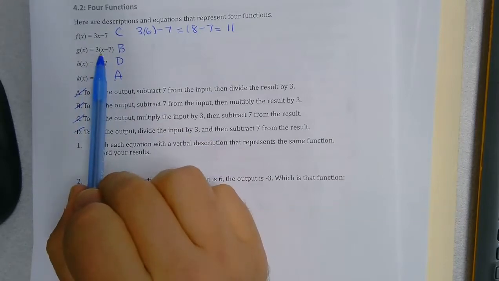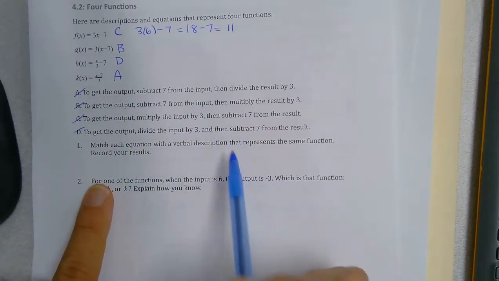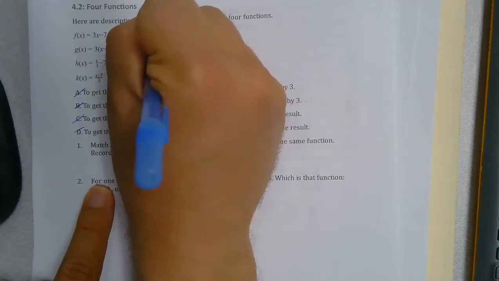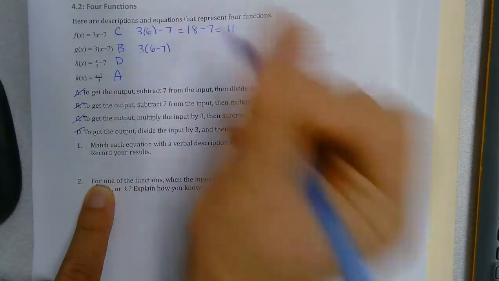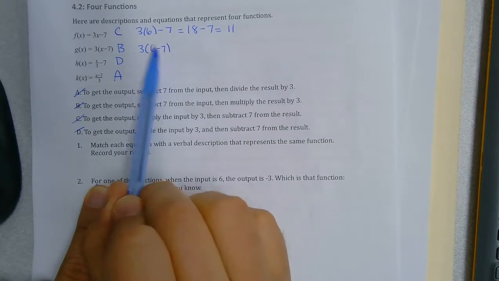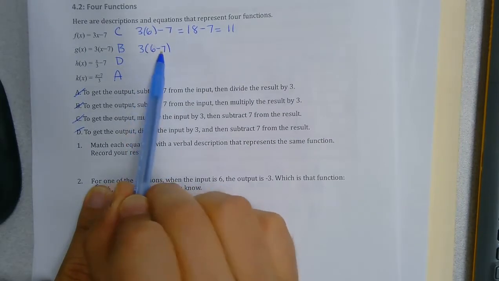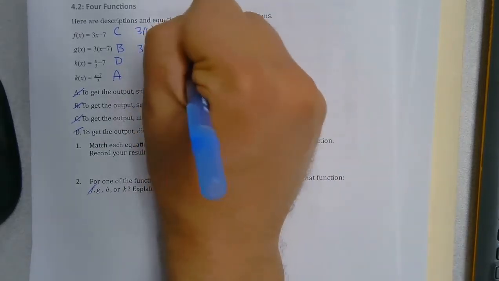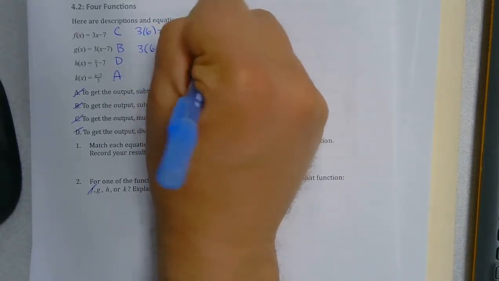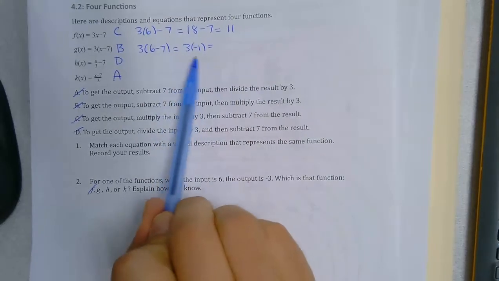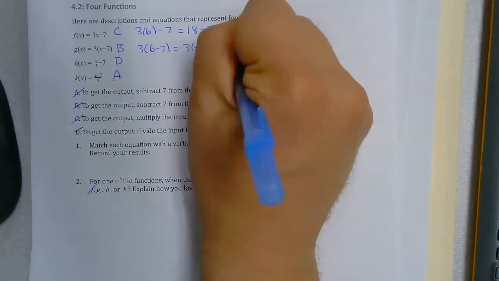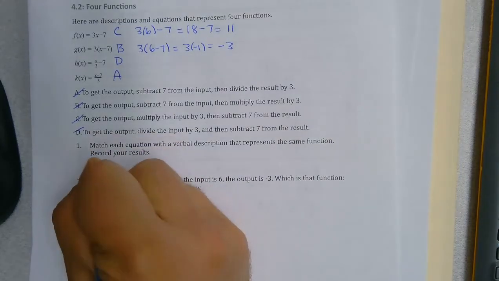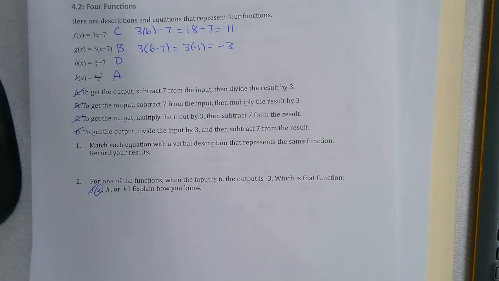So here I'm going to plug in 6. So we go 3 times 6 minus 7. Parentheses, we would do 6 minus 7 because you have to do that first. 6 minus 7 is -1. So that would be 3 times -1. And 3 times -1 is -3. So that would mean G is correct also.